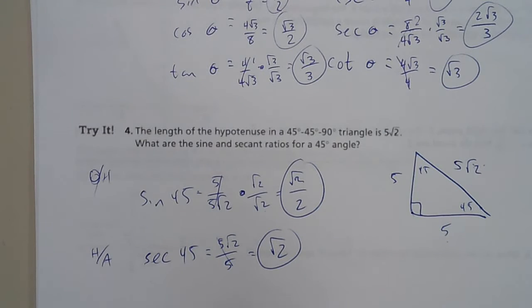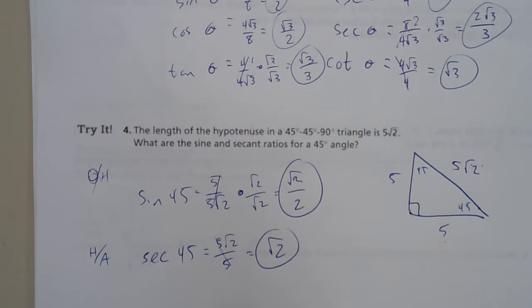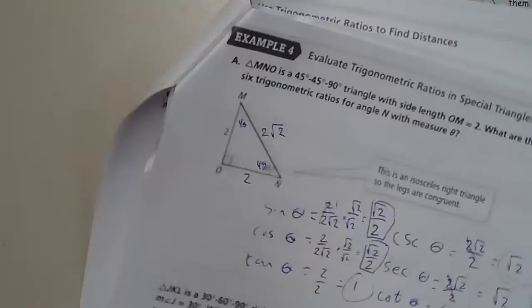Okay, so again, just kind of becoming more familiar with these 6 trig ratios, as well as using your special right triangles to be able to come up with the different side lengths and so on. So that's kind of the key there with example 4.